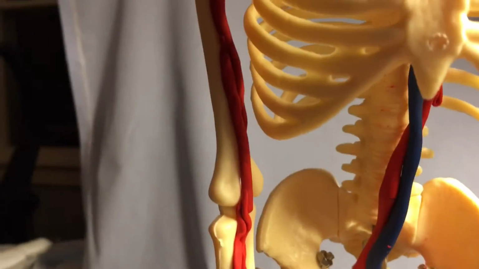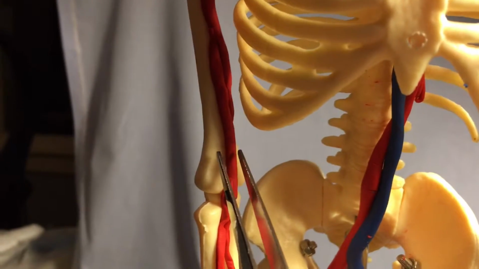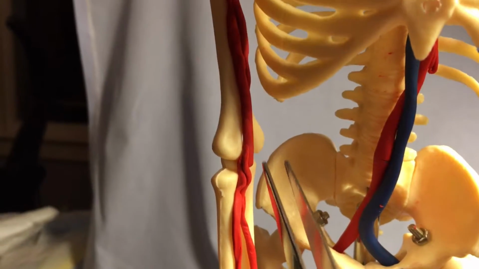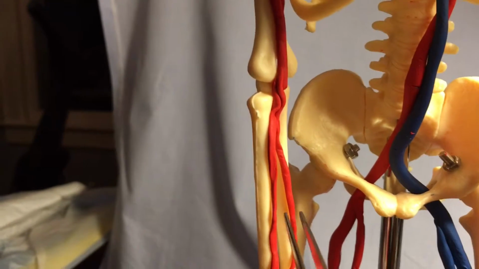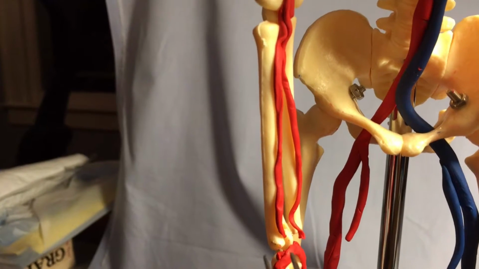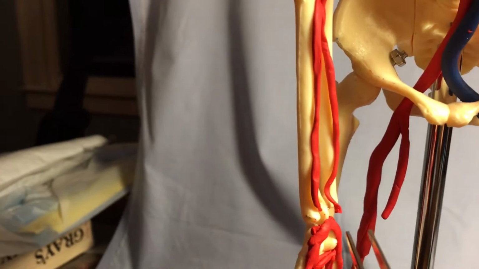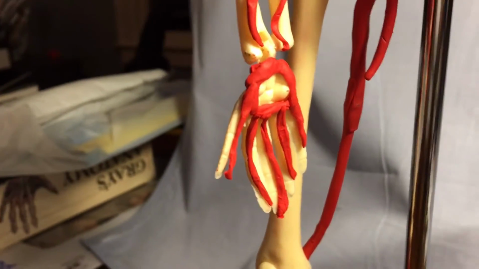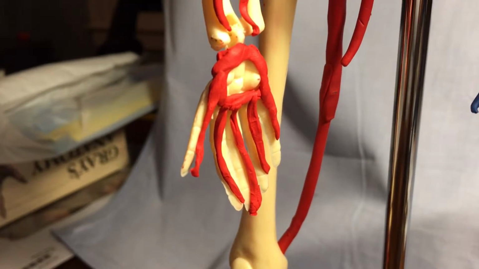And so here is our brachial artery right there, and our brachial artery branches out into our radial artery, which is more on the outside, and the ulnar artery, which is on the inside. And those go down into the palmar arch, which is here, and then give rise to the digital arteries.